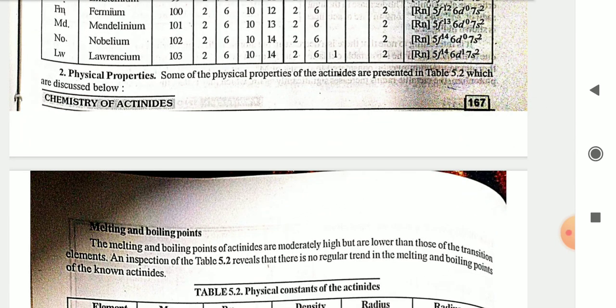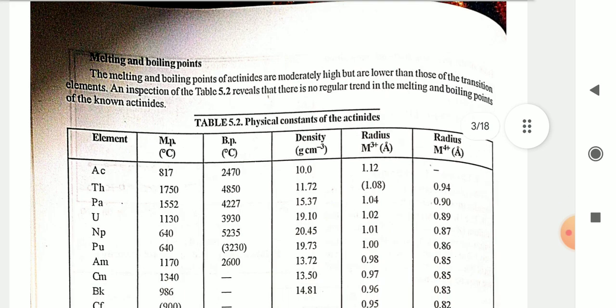Second, physical properties. Some of the physical properties of the actinides are presented in figure 5.2, which are described below. Melting and boiling point. The melting and boiling points of the actinides are moderately high but are lower than those of the transition elements. An inspection of table 5.2 reveals that there is no regular trend in the melting and boiling points of the actinides.